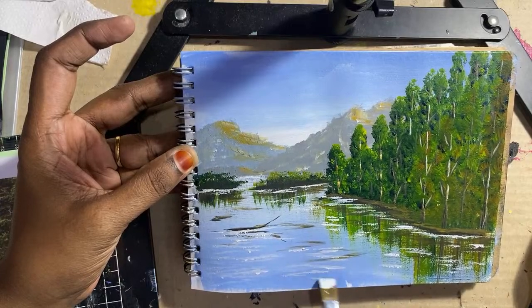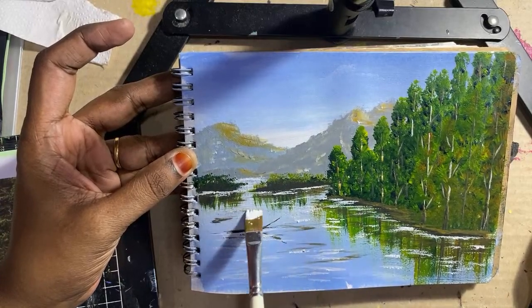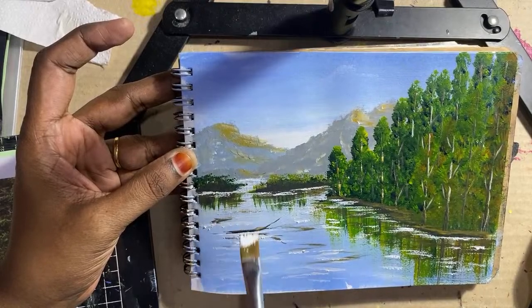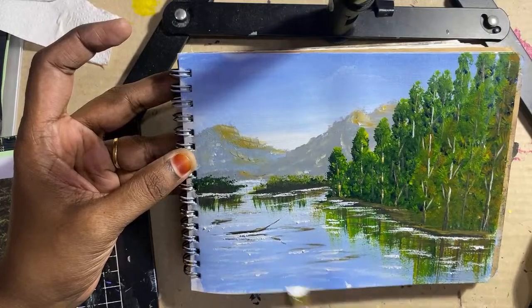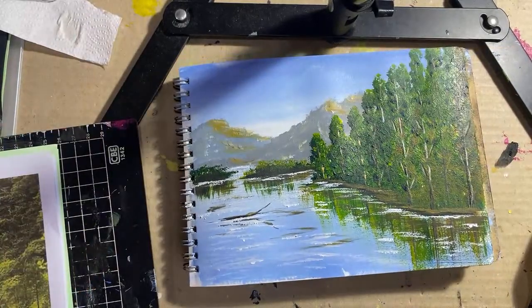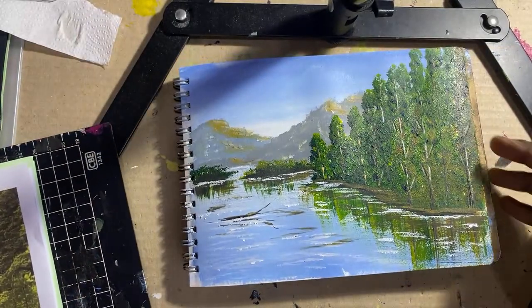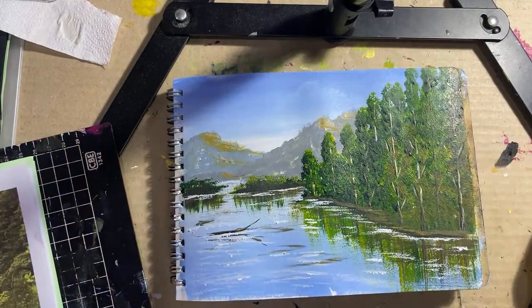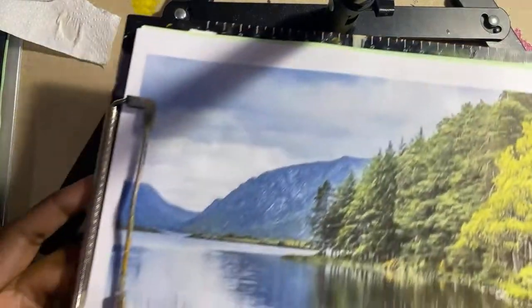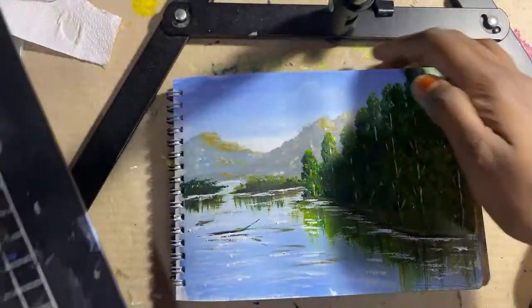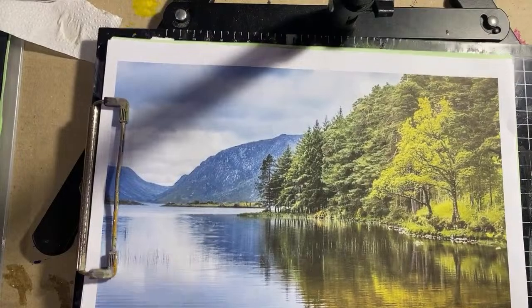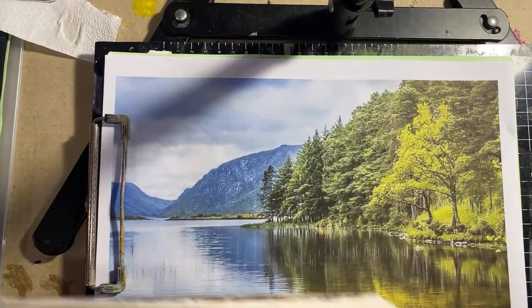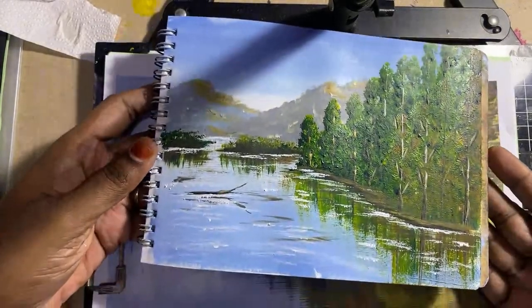So we're almost done with this painting. I really love this. I hope you guys too. I'm done. See, this is what we have painted now, and this is what the reference picture is. This is the reference picture, and this is what we painted.